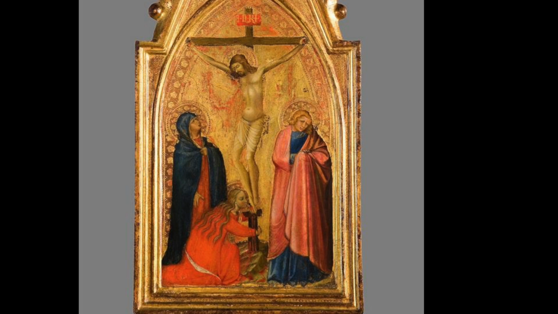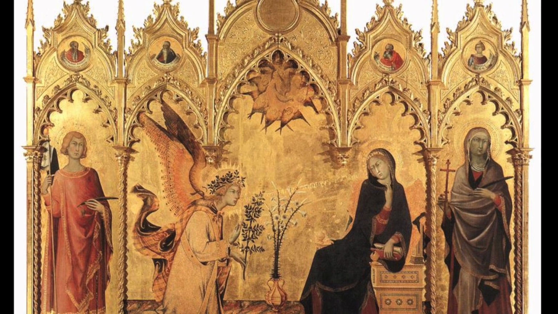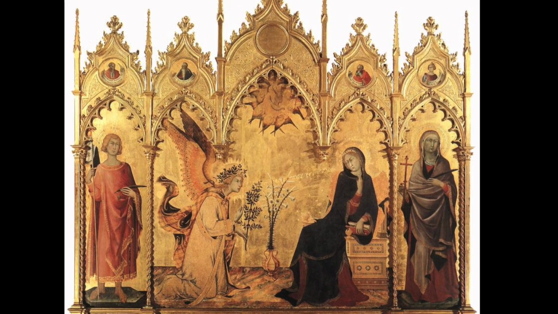In the main panel of the work, we see the Virgin Mary, Mary Magdalene, and St. John at the base of the cross upon which Jesus Christ is crucified. These three figures are widely believed to have been present at the crucifixion. Behind the figures, the panel is filled with an ornate gold background, a style that is typical of religious panels and altarpieces in Siena, much like Simone Martini's Annunciation that you see here.